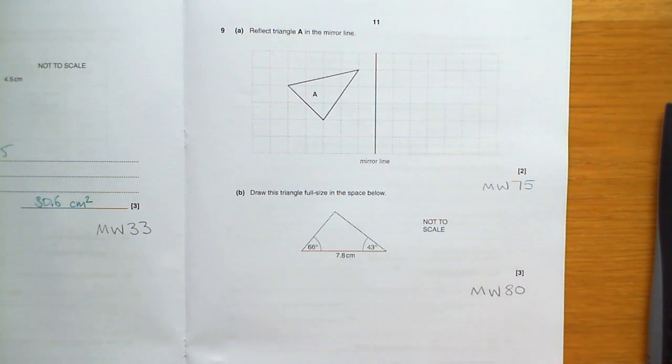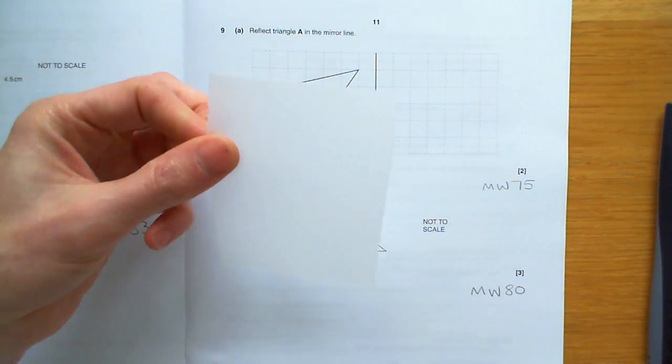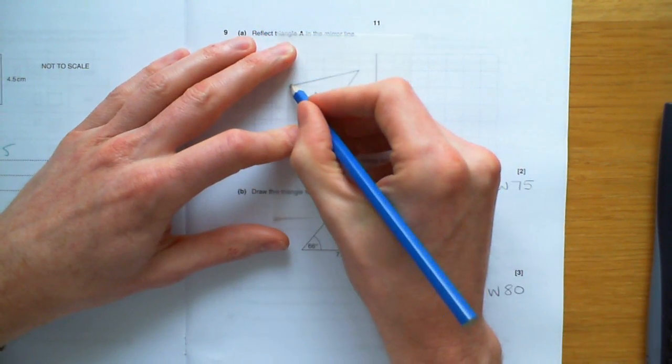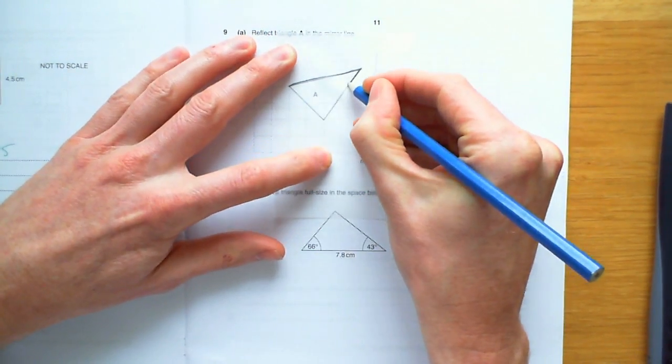Okay. Reflect triangle A in the mirror line. I'm going to use my tracing paper for this. First of all, trace the shape.